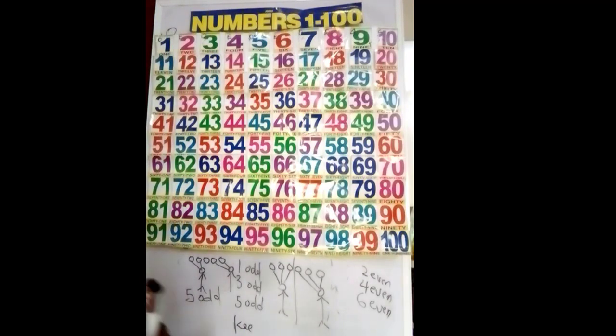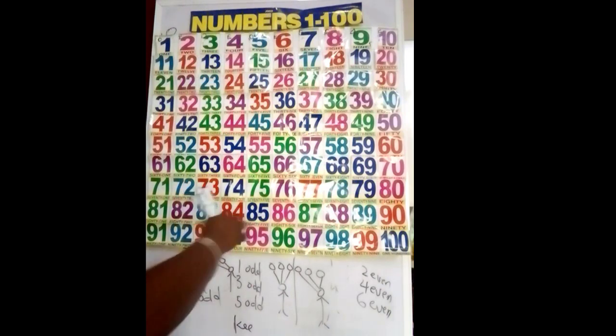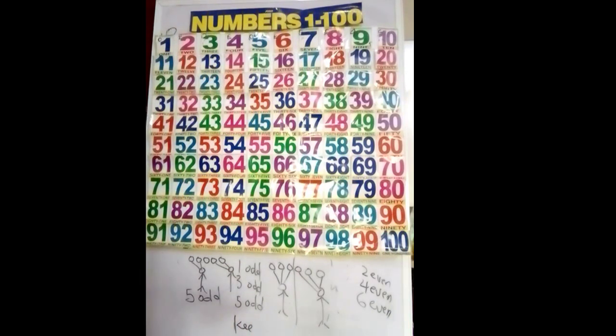So here's what we're going to call it a day. For those of you in grade 2, please, you need to build this chart up to 200. This chart here stops at 100. You need to use the pattern we explored and complete this chart up to 200.